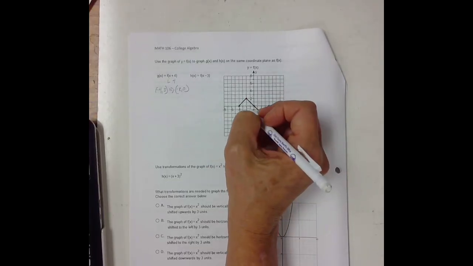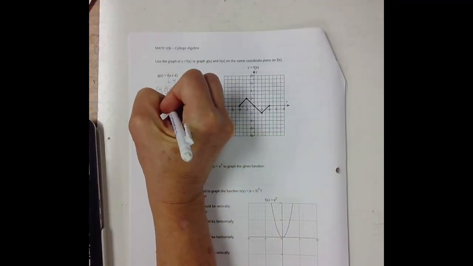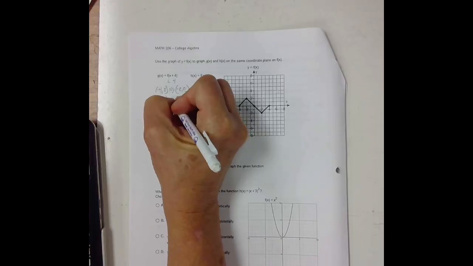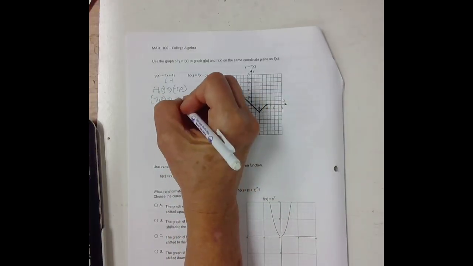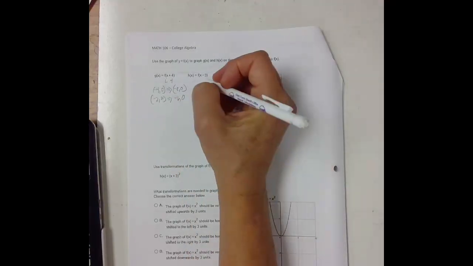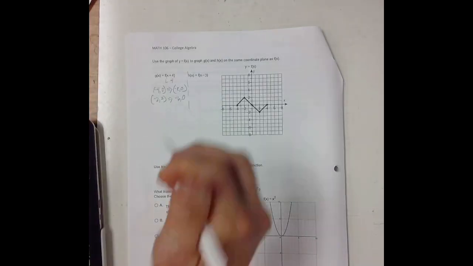So in this one is -2, 2. And if I come over to the left 4, that would be just -6, 2, etc. Now, if I see that I have f of x is x minus 3, that means I'm going to go to the right 3.